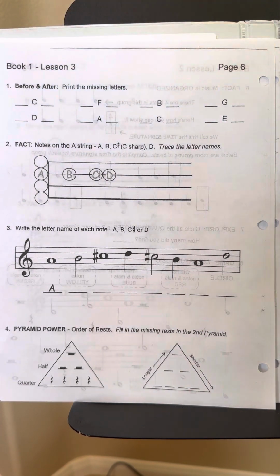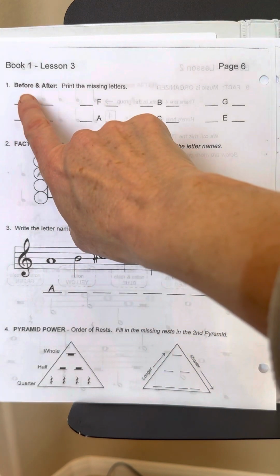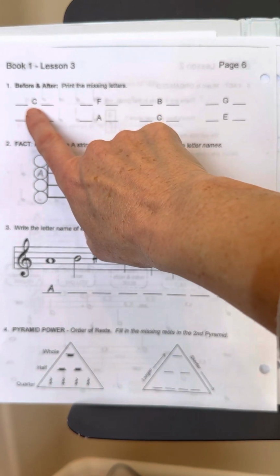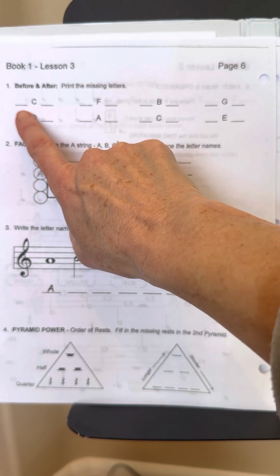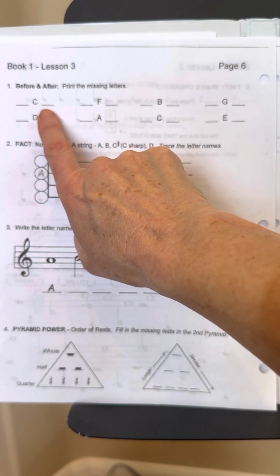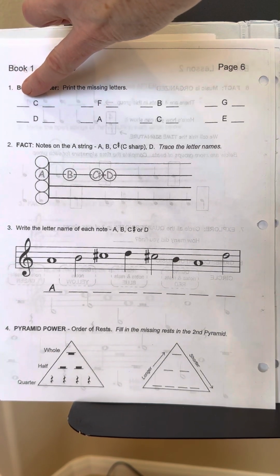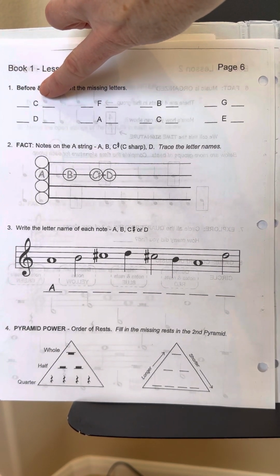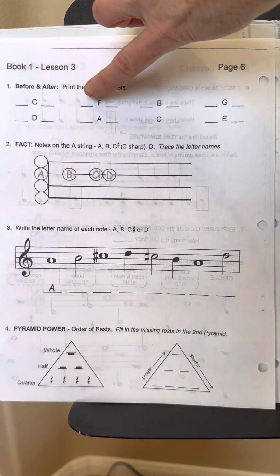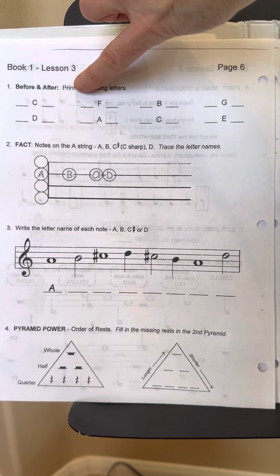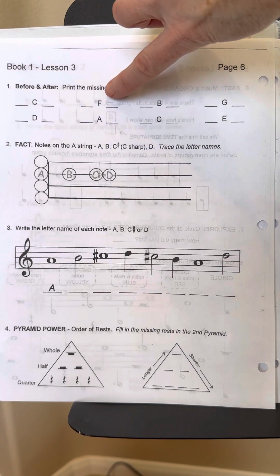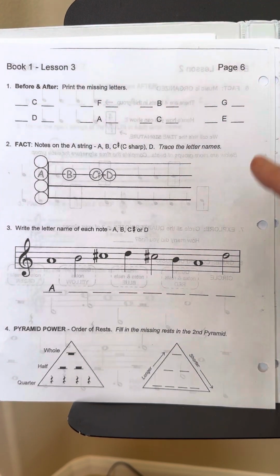Just remember that your musical alphabet is A, B, C, D, E, F, G, A, B, C, D, E, F, G, and in that order. So here's a little more sophisticated question for you. What comes before C and what comes after C? B, then C, then D. It takes a little bit of tricky thinking to think about what comes before F and then after F. So have fun doing that.